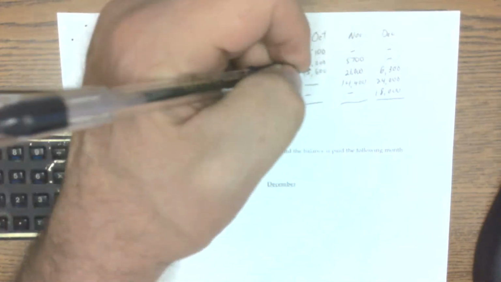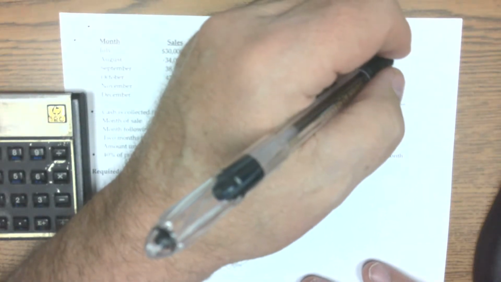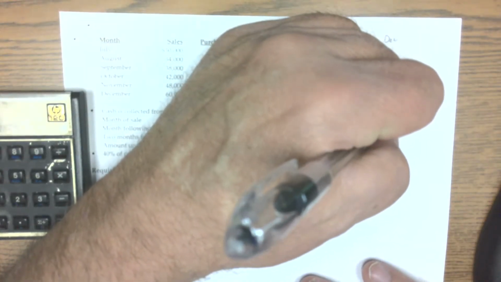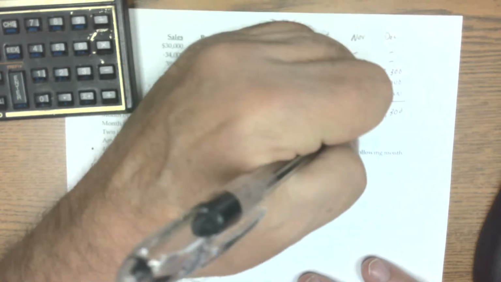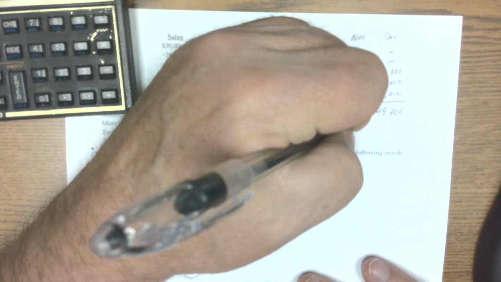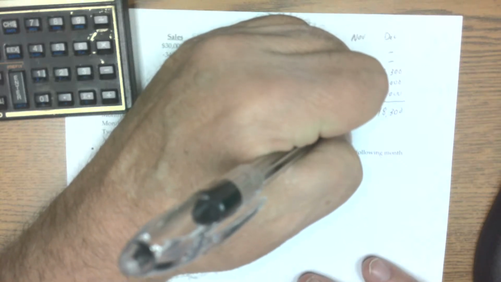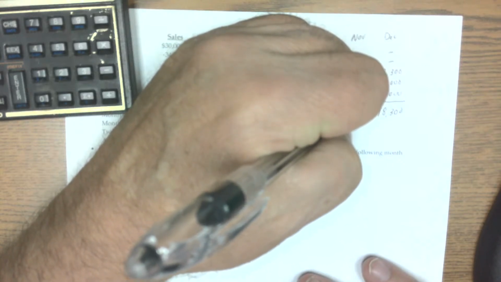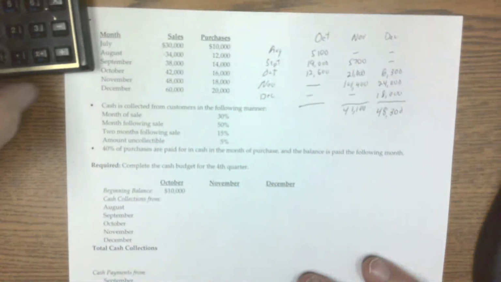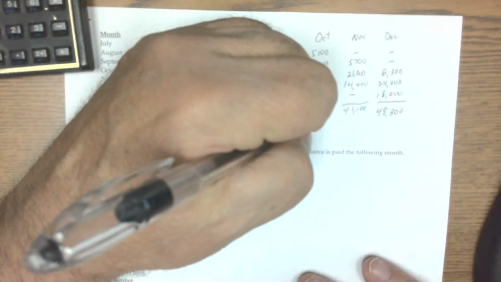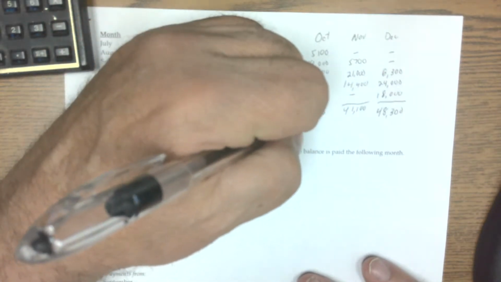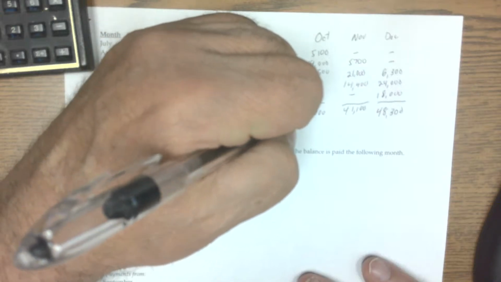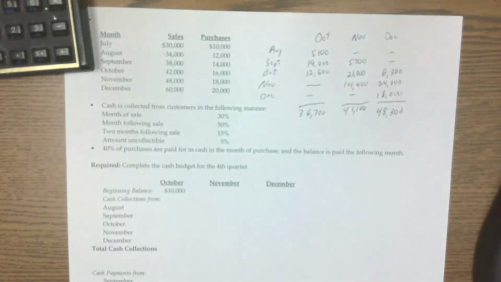Now we just add these all up. This will be 48,300. 41,100 in November, and 36,700 in October.